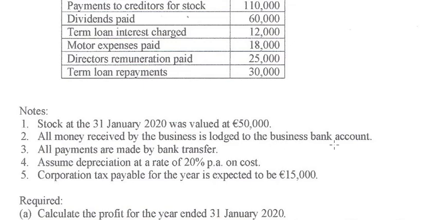Well, we receive money from our customers, of course. The company received money from the customers for the sales, the company has received money from the shareholders, share capital, and the company has received money from the lender. So all of that has gone into the business bank account. These would be the lodgements to the business bank account.